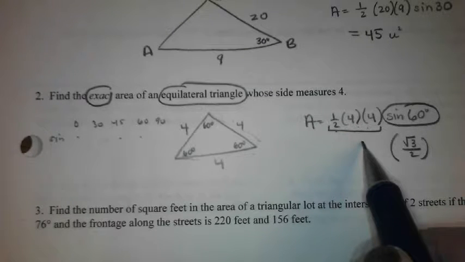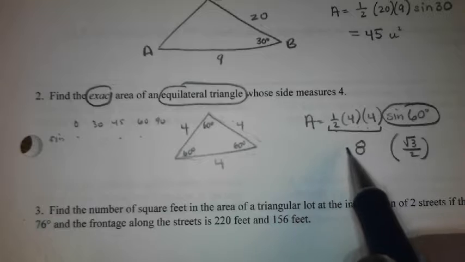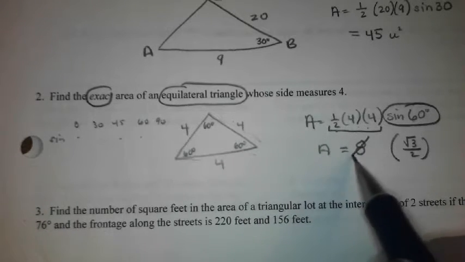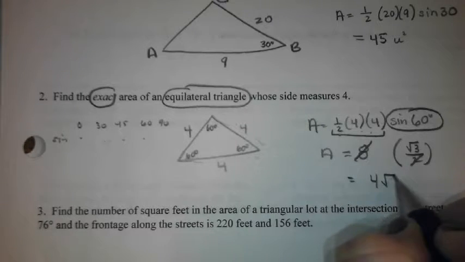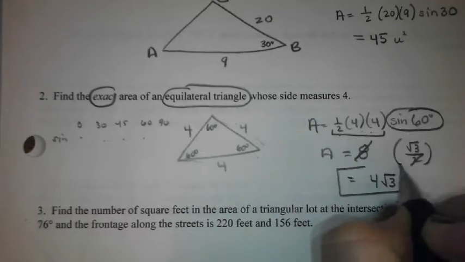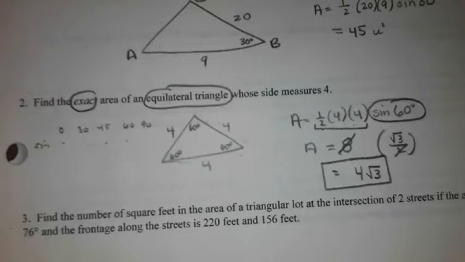Are we good with that? And then the 8 and the 2 reduce to 4 and 1. So 4 root 3 is your exact area. So if you see exact, know that that means you need to know your values still.